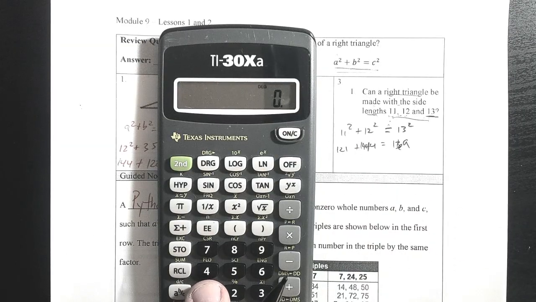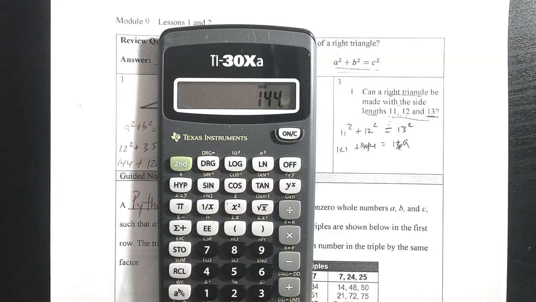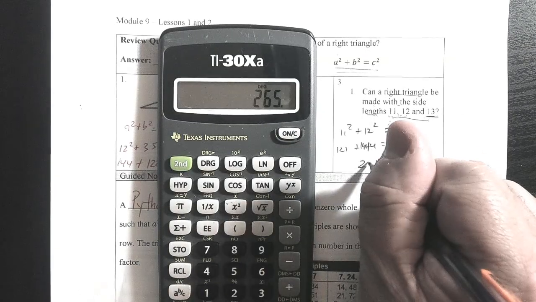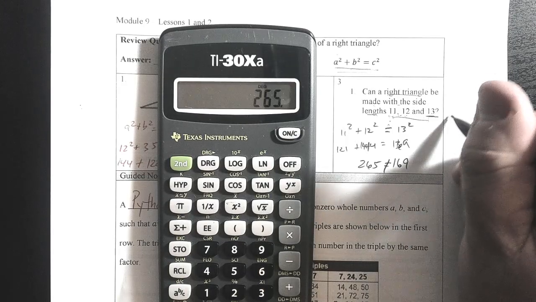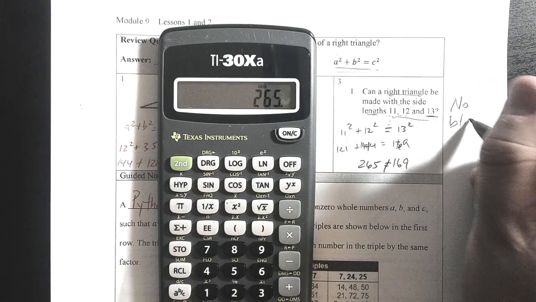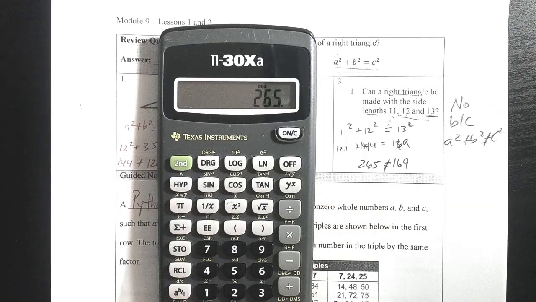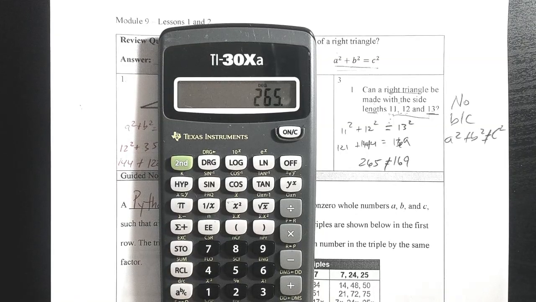So use the calculator. 11 squared, so 121, plus 12 squared, and that looks bigger than 169, and it is. So 265 does not equal 169. So will it make a right triangle? No, because a squared plus b squared does not equal c squared. So I had to fit that in. I apologize.